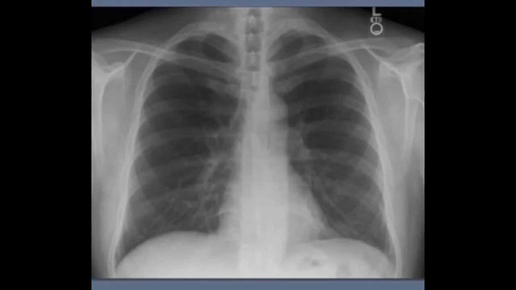Okay, so here is an x-ray for review. Notice that this little marker up here which says L on it is referring to the side of the patient. Remember that the right side of the screen is always the left side of the patient and vice versa.